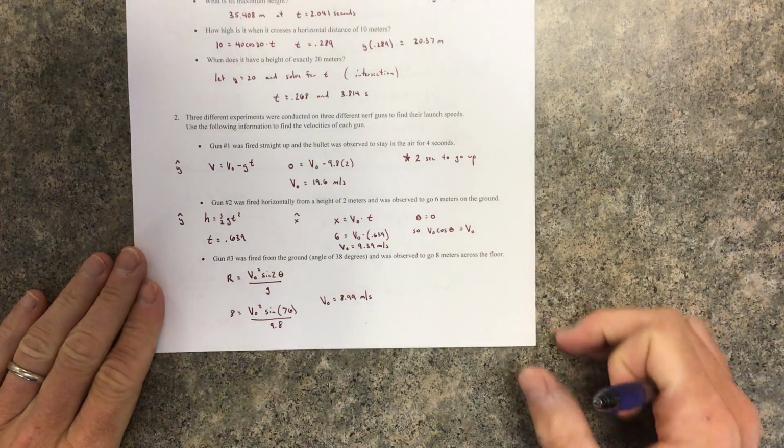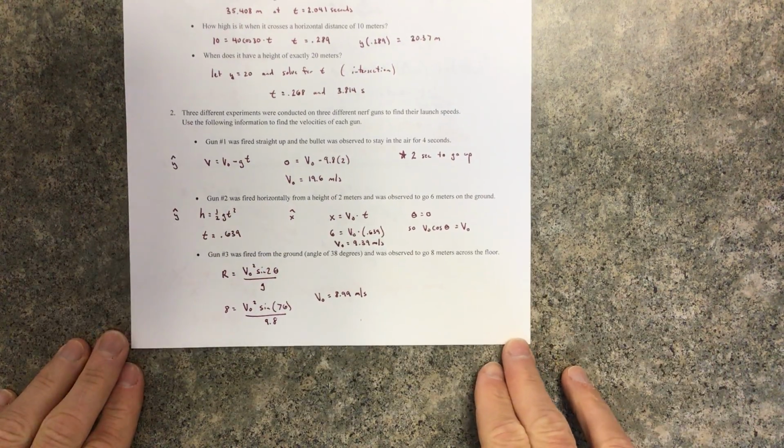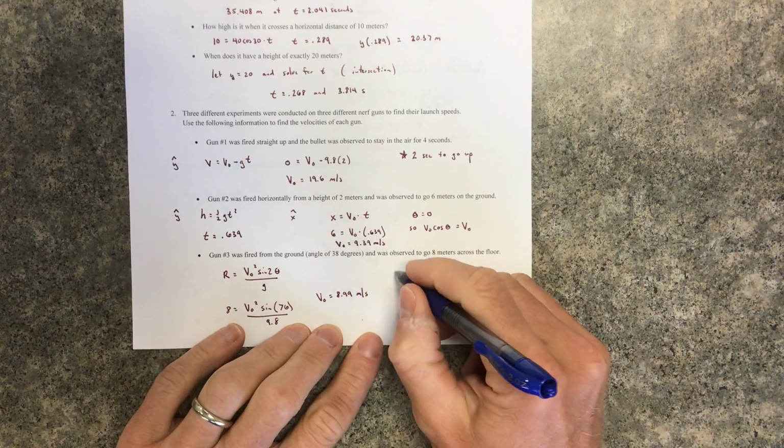And the third example, I used the range equation because I had symmetry, right? This is nice and symmetrical here.